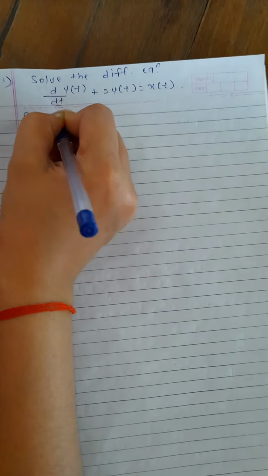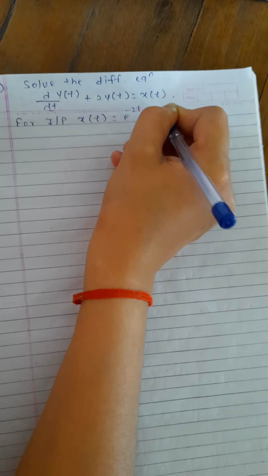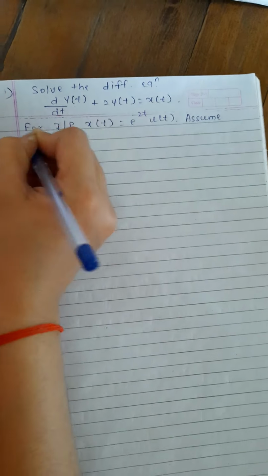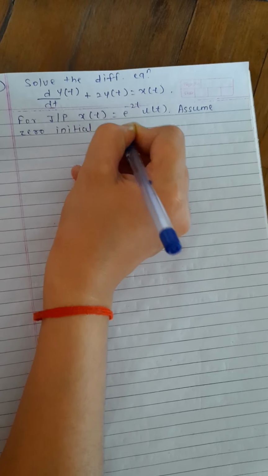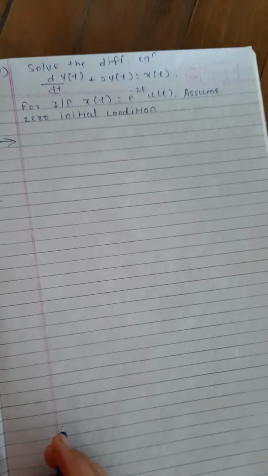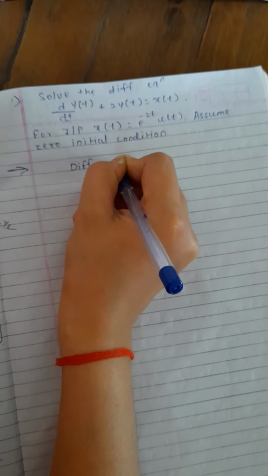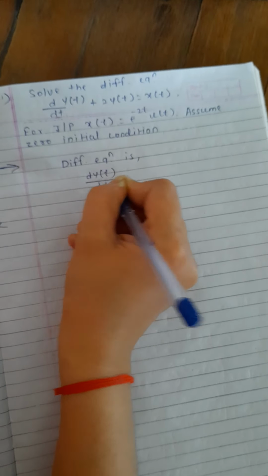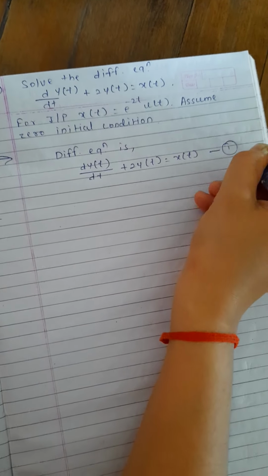For input x of t is equal to e raised to minus 2t u of t. Now assume 0 initial condition. So first we write down the given differential equation. So the differential equation is dy of t by dt plus 2y of t is equal to x of t. This is equation number 1.